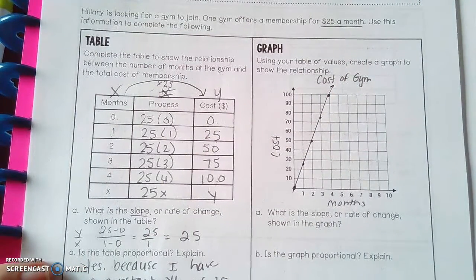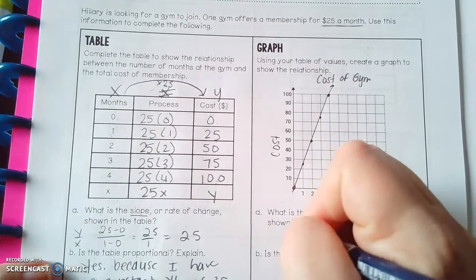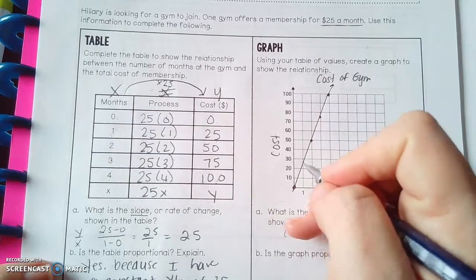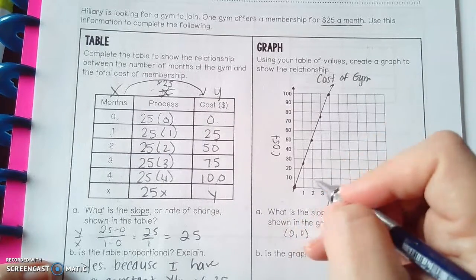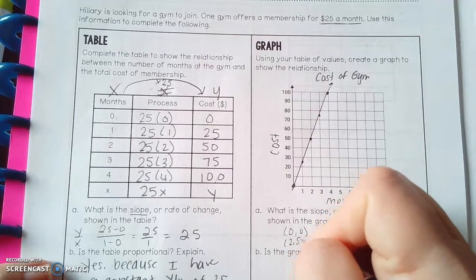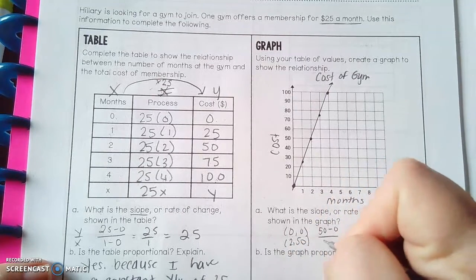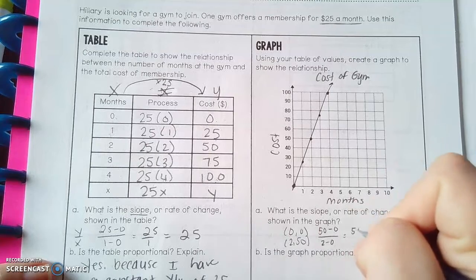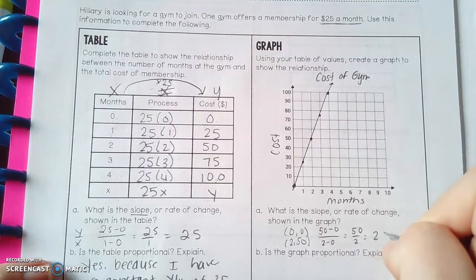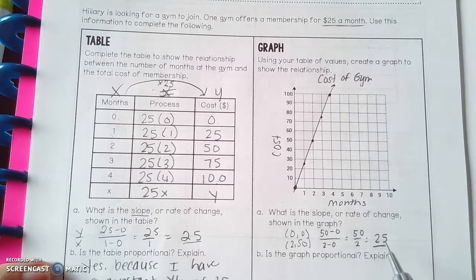All right, so again, we could identify what the slope is by looking at this point, which is 0, 0. That could be one point, and then my next one could be, maybe I want to go to 2, 50. So I would say 50 minus 0 over 2 minus 0 gives me 50 halves, which is equal to 25. So my slope is the same in both of these situations. These didn't change, they were the same.